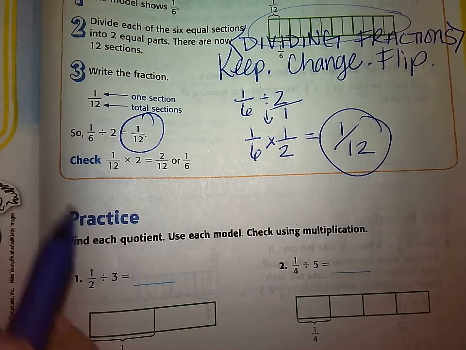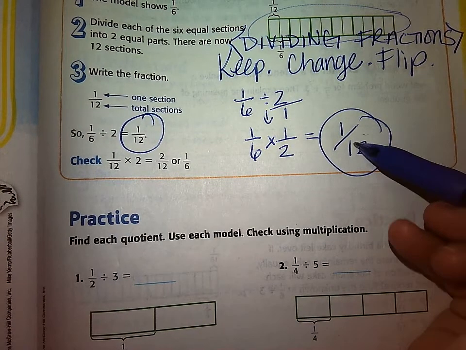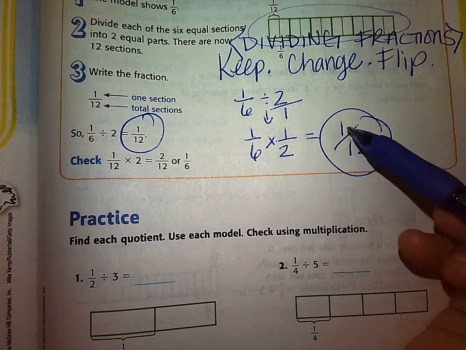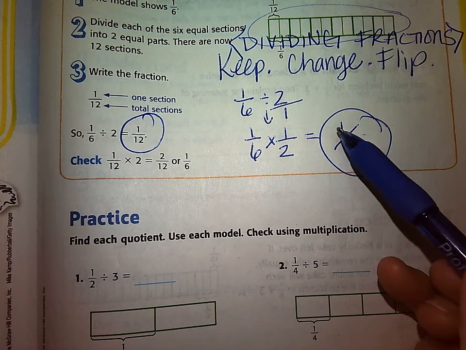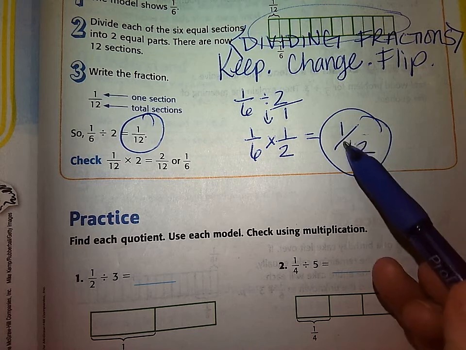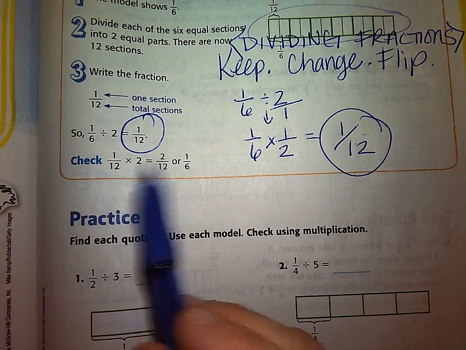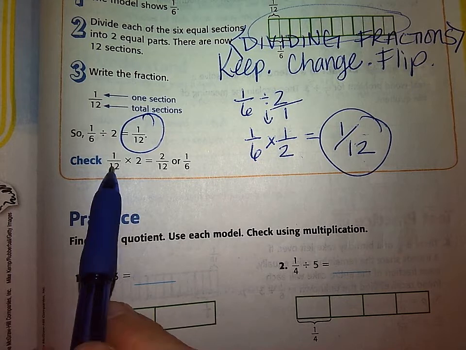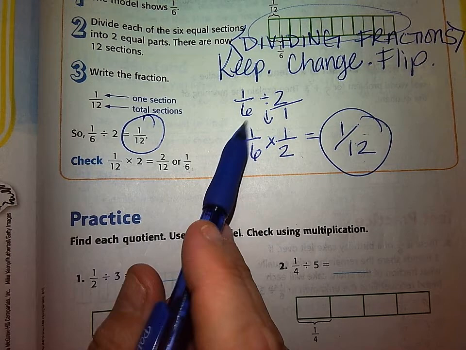You can check your work if you want. Do it backwards. Remember, multiplication and division are opposites of each other, so you could do it backwards. So you could do 1/12 times 2, and you will get 1/6, the number you started with.